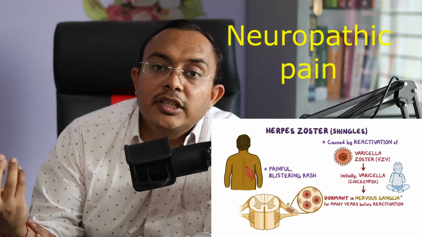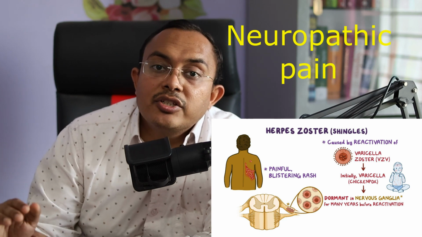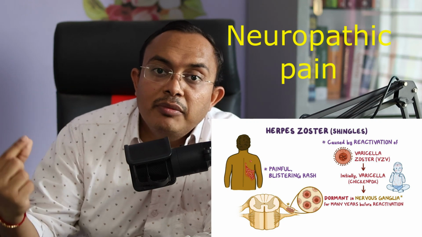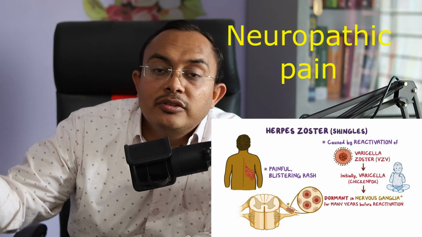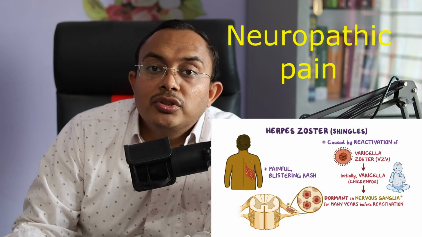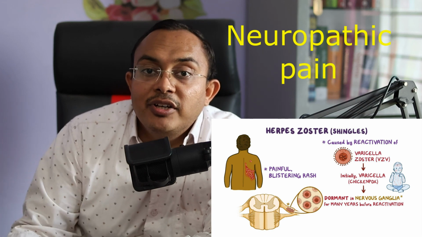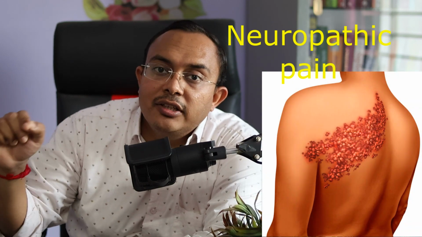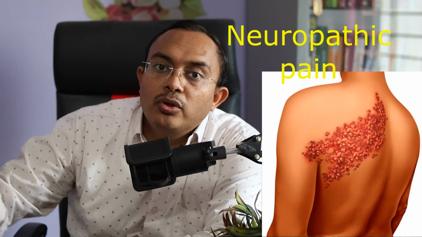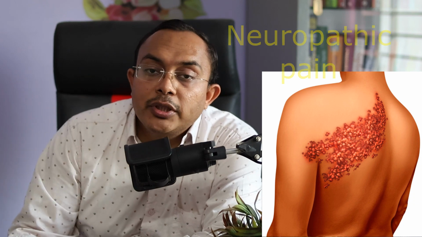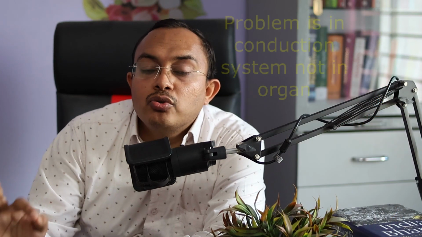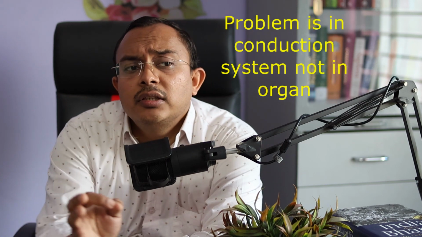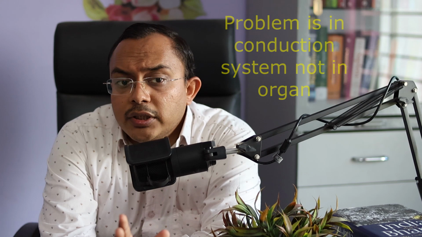This particular virus remains dormant, in a silent stage, in our nerve ganglia, in our nerve roots, and after so many years when immunity goes down, at that time it gets reactivated and infects the nerve, and we can see vesicles and blebs along the course of that whole nerve. So that is called neuropathic pain. Neuropathic pain means the nerve actually has a problem.